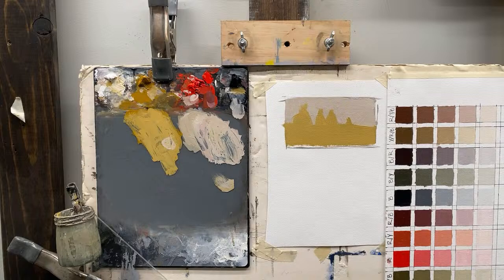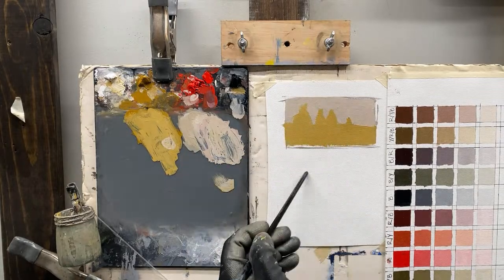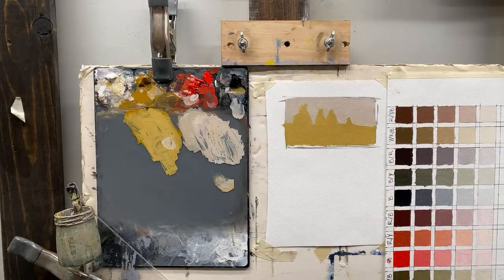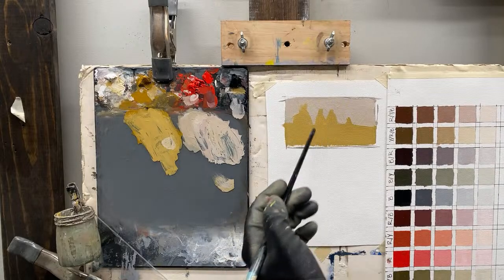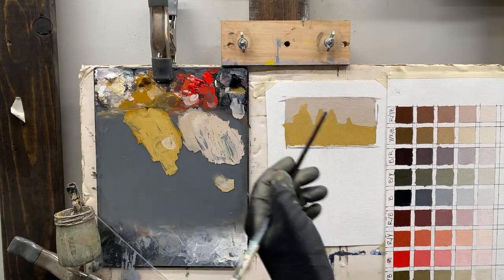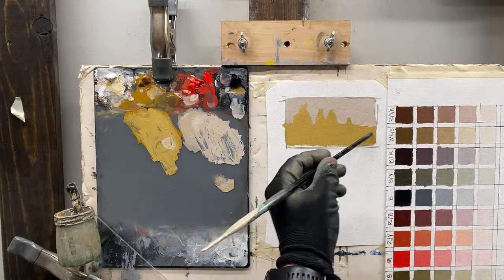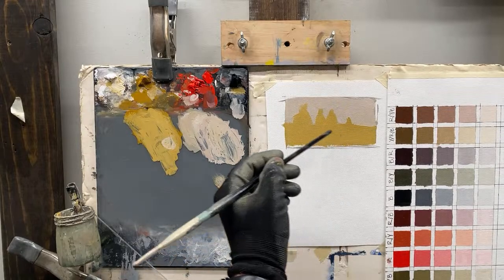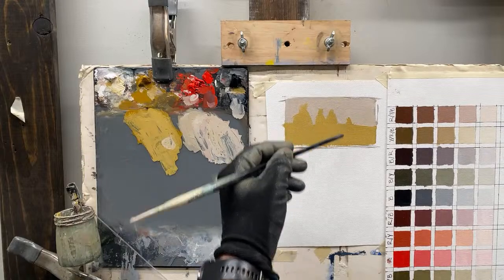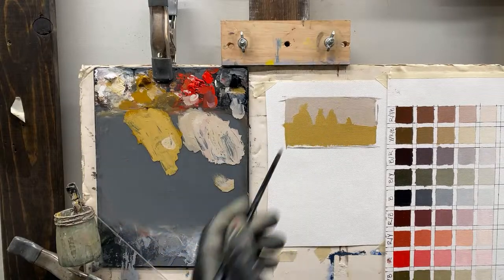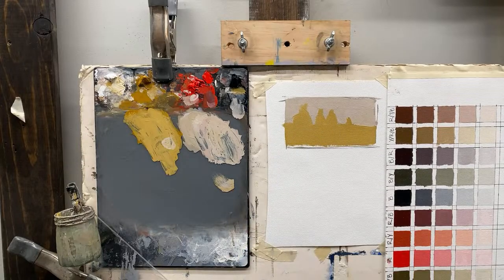So even this would be a decent value study. But from here, now that we have the broad things established, you can go into each of these big shapes and try to find the next biggest piece of information. So in the ground plane, I'm seeing a few dark accents. That's probably all I'm seeing. I'm squinting my eyes a lot. I don't think it's really worth distinguishing all the subtle shifts in that grass. But I think some of those dark notes in the haystacks are worth doing.